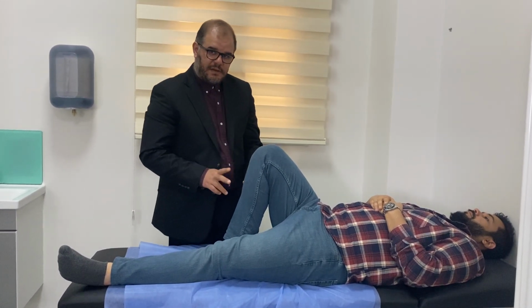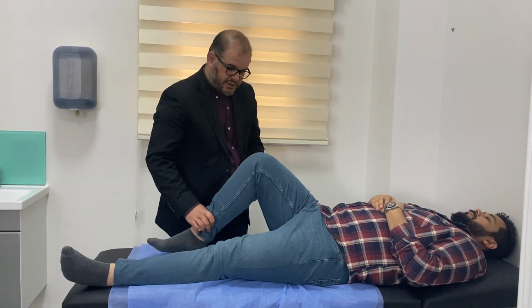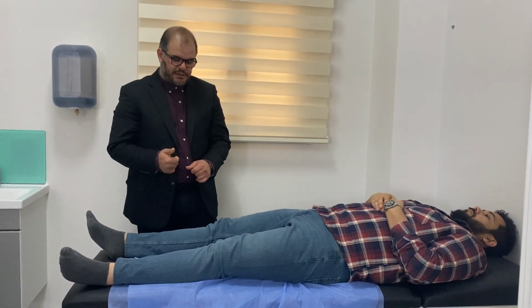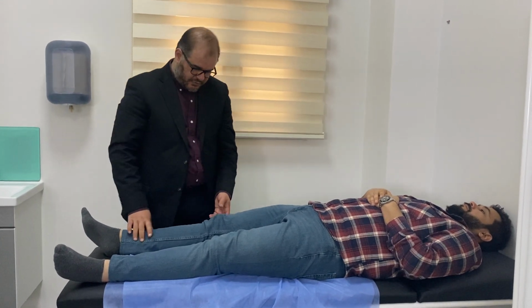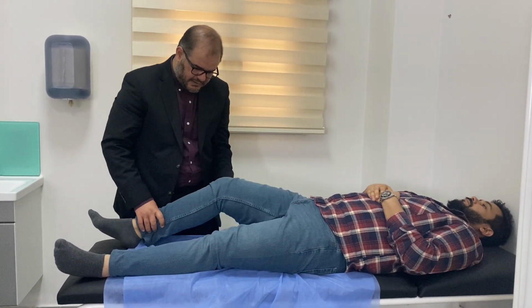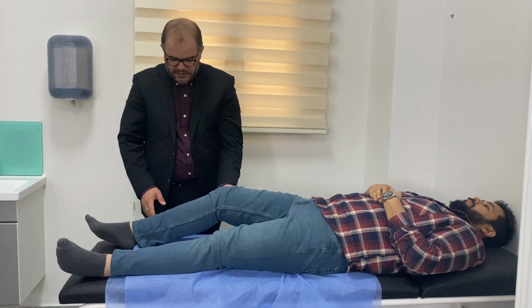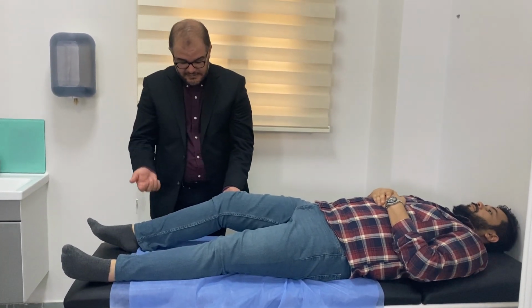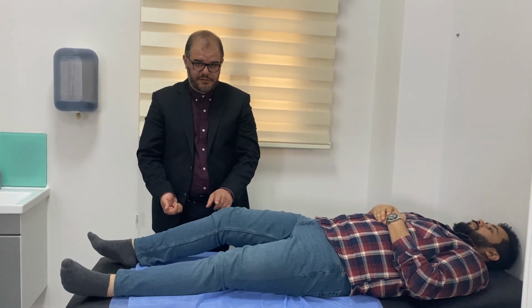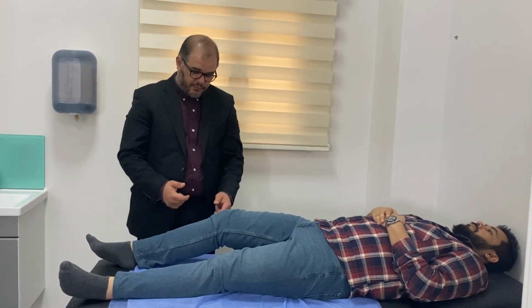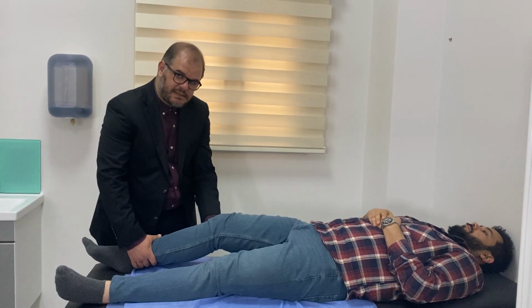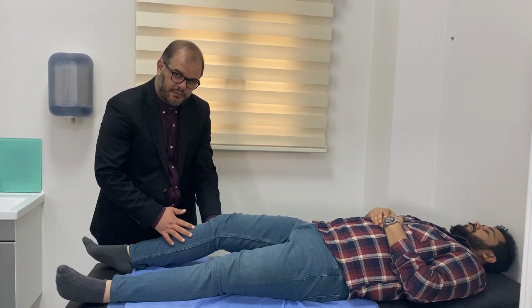There are 2 points in the exam that you need to be very much aware of, which are fixed flexion deformity and extension lag. Fixed flexion deformity is where the patient cannot extend his knee beyond certain degrees, most of the time 30 degrees. At that point, try to extend the knee passively. If it doesn't extend passively as well, this is fixed flexion deformity.